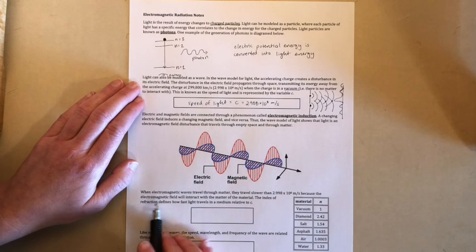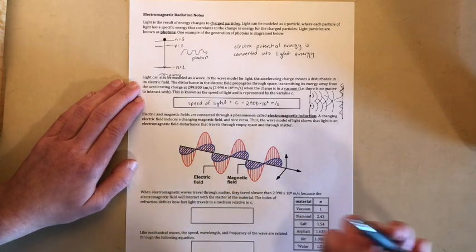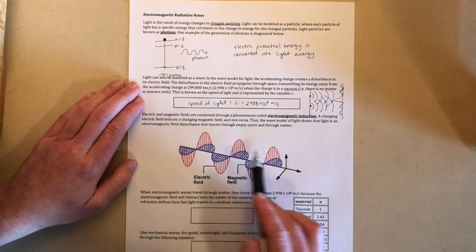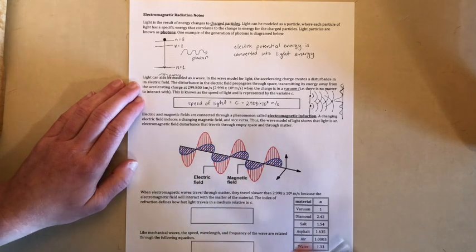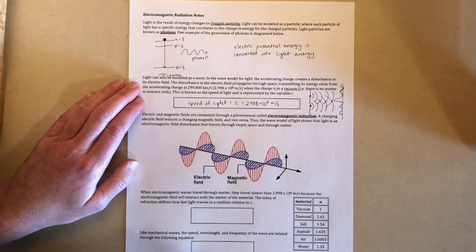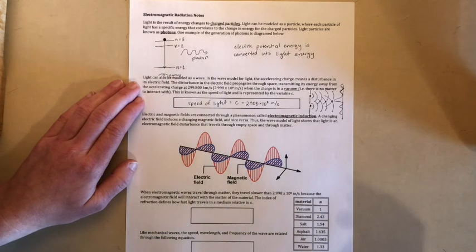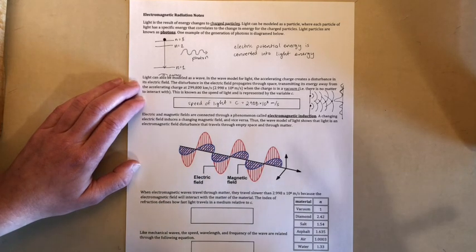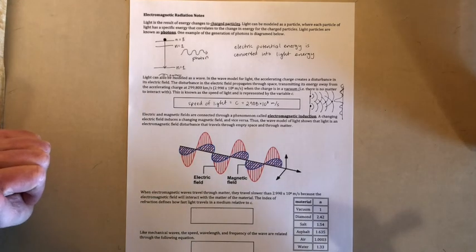So when an electromagnetic wave is traveling through matter, it interacts with it because matter is made up of protons and electrons. This electric field is able to interact then with those charged particles because they have an electric field. So when it's traveling through air or anything that contains matter, then the speed of light is actually often slower than when it's in a vacuum due to that interaction.